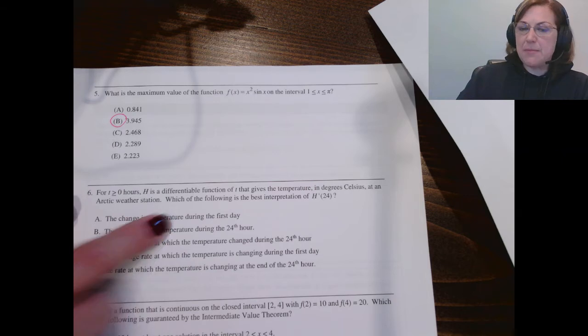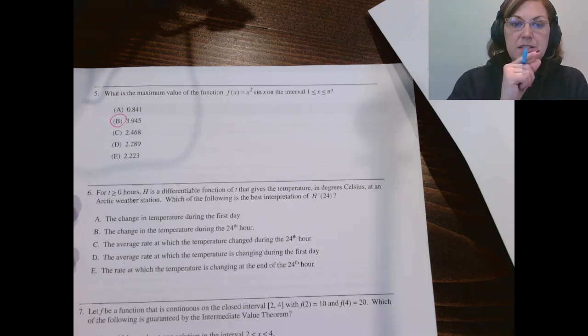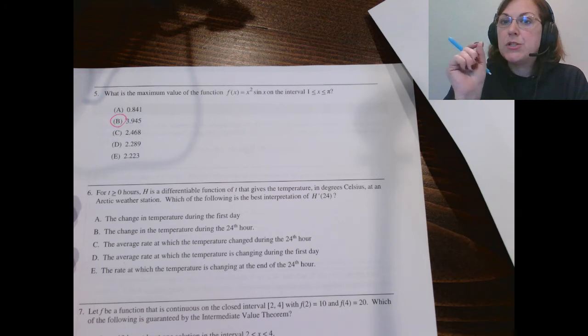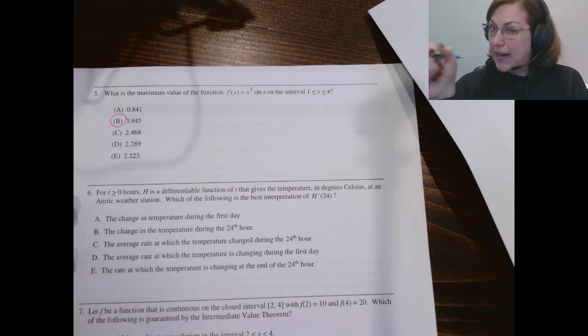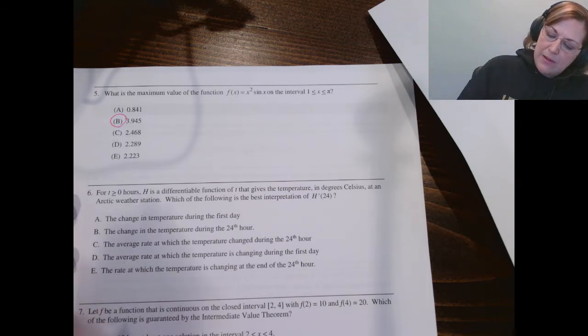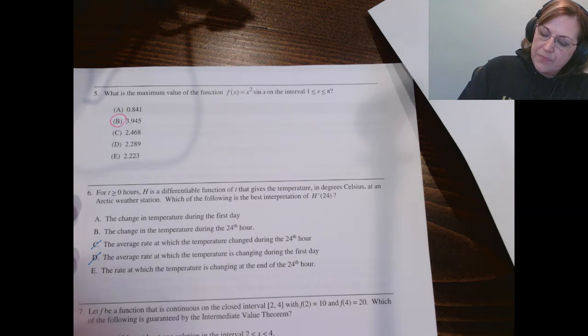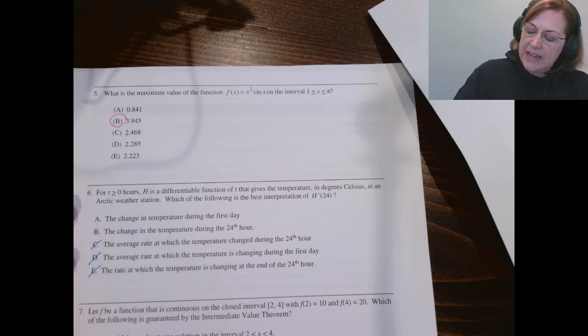Which of the following is the best interpretation of H prime of 24? So remember, H is the temperature, so H prime has to be a rate of change of that temperature. That is why it can't be C, it can't be D, and it can't be E.